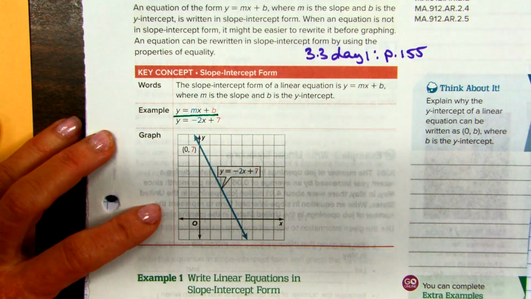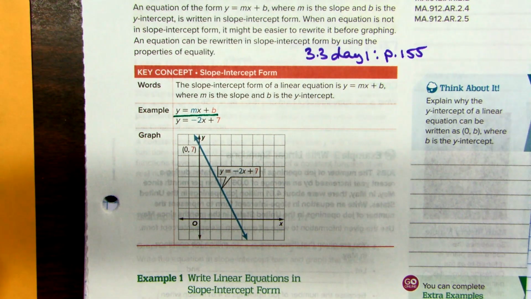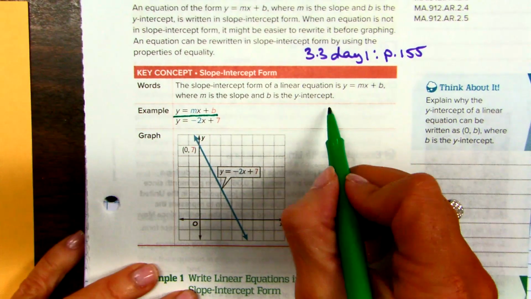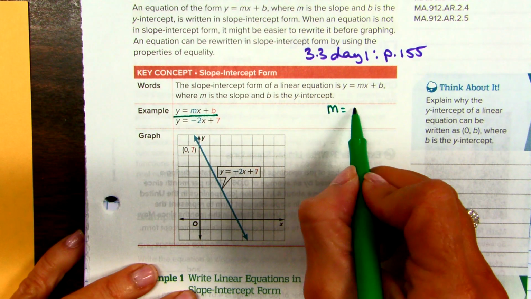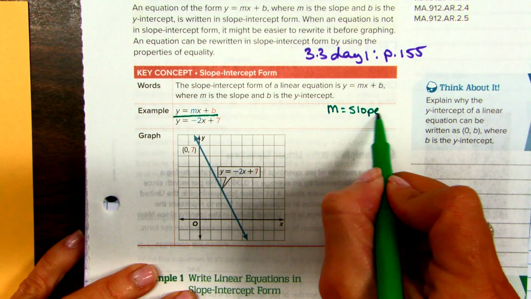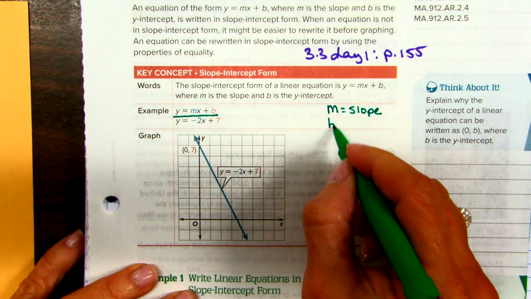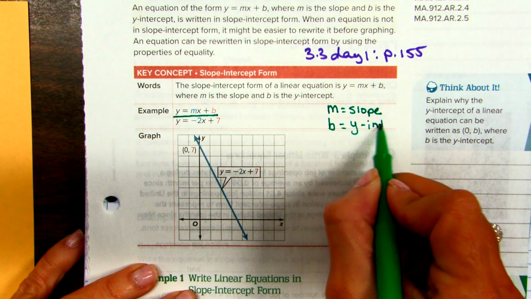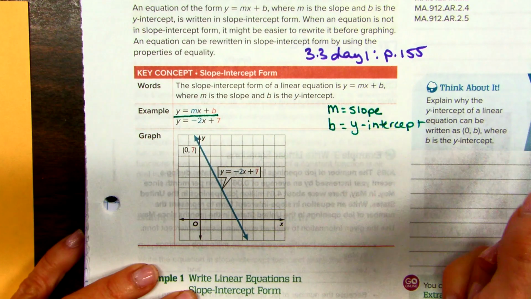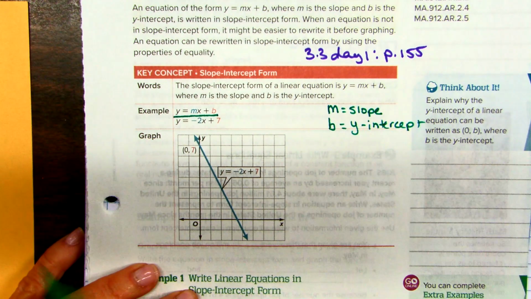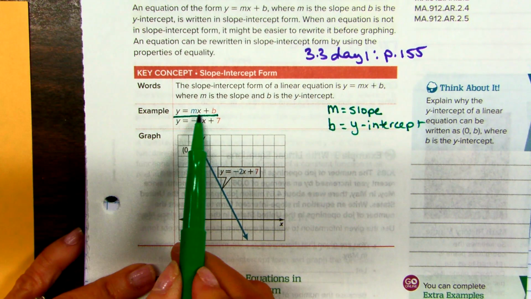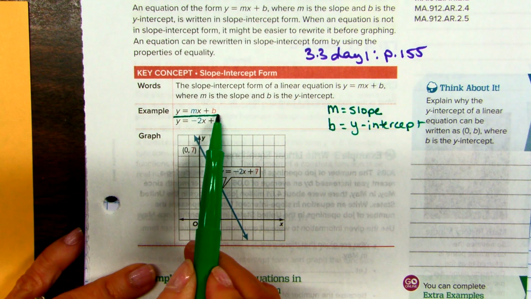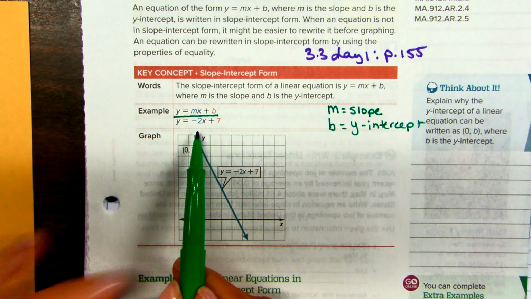It's called slope-intercept form for a reason. It's made up of two things, a slope and a y-intercept, okay? m is slope. b is y-intercept. There's only two numbers. One is the slope, one is the y-intercept. So here's slope-intercept form, y equals mx plus b, and then here's an example of an equation that's in that form.